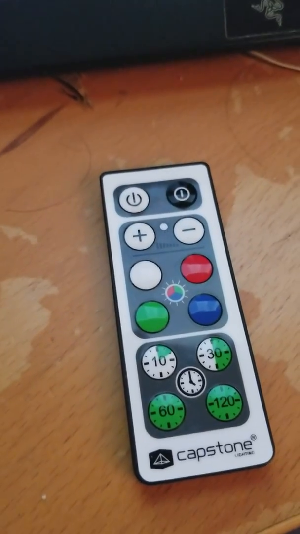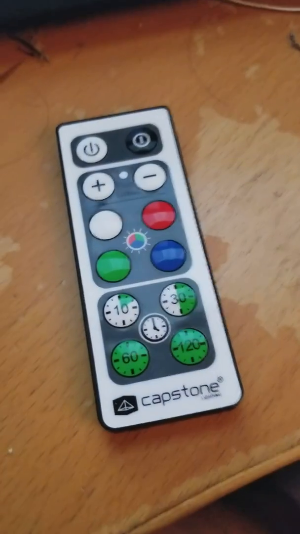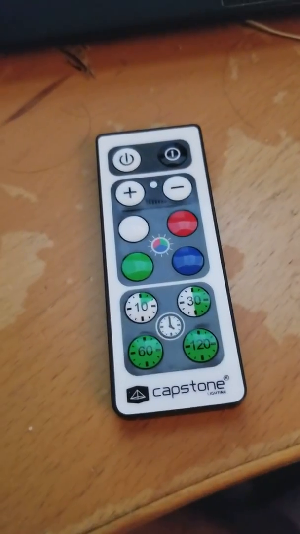What's up? We're going to talk about this bad boy, okay? I picked up a series of lights. You can see the lights right there. It's like a little LED light. I have more here. Look at this.